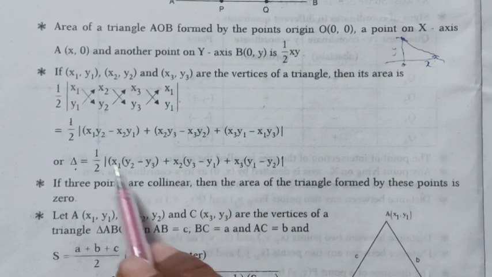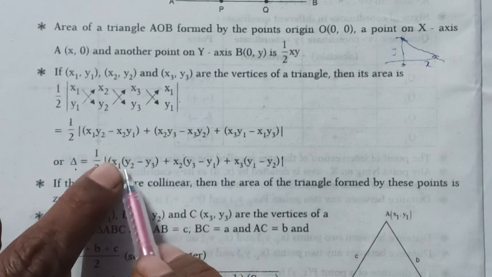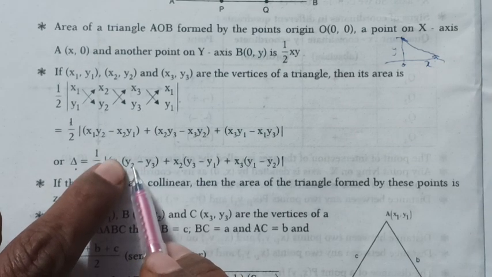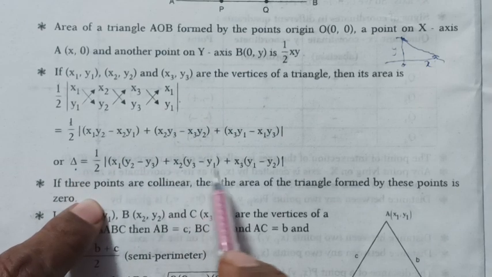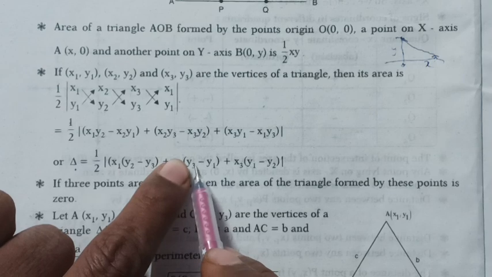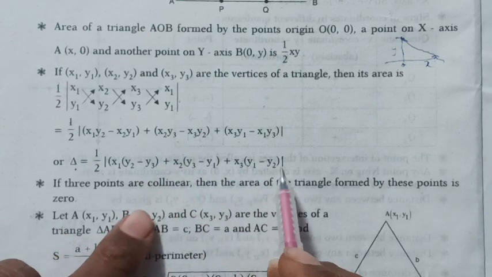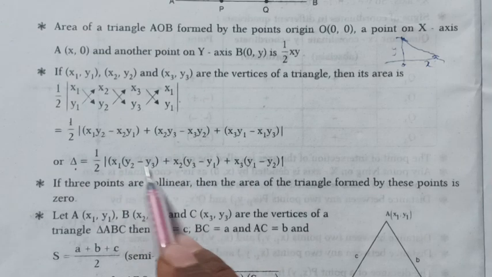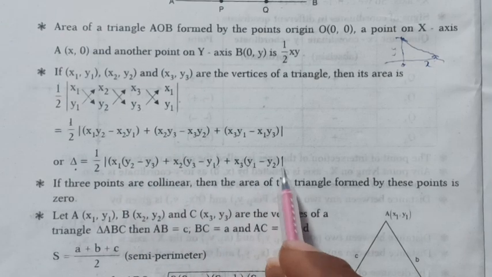Now observe here: 1, 2, 3. Start from here: 2, 3, 1. Now start from here: 3, 1, 2. Just look here: 1, 2, 3; 2, 3, 1; 3, 1, 2.